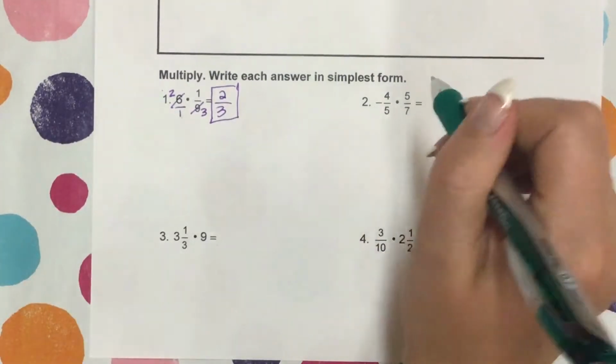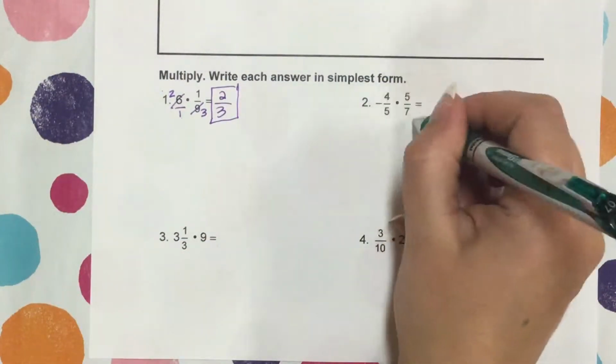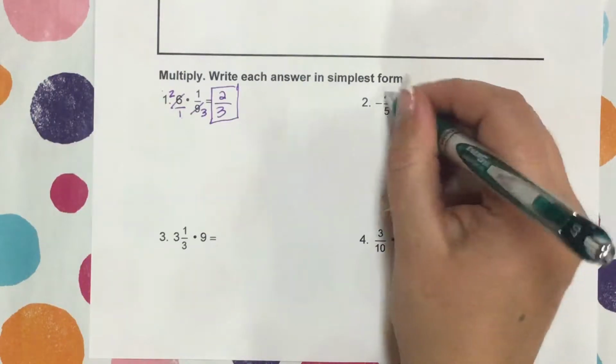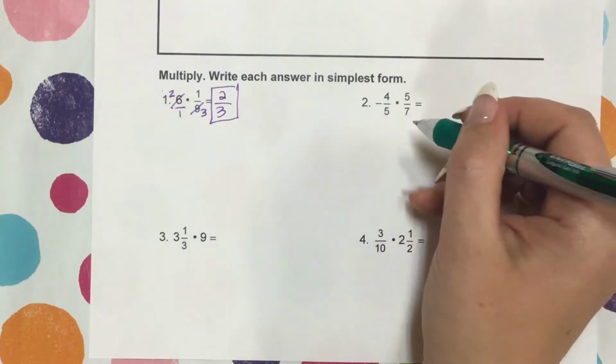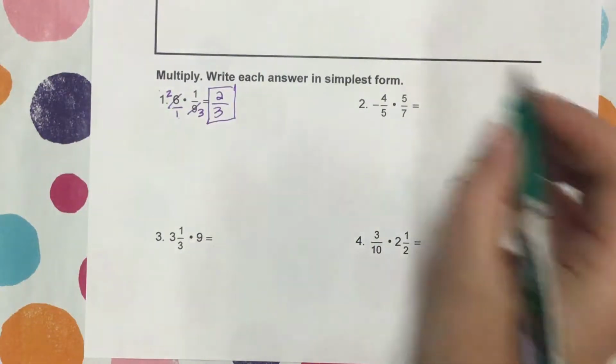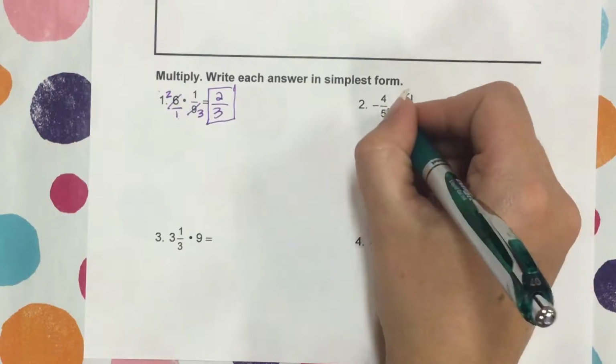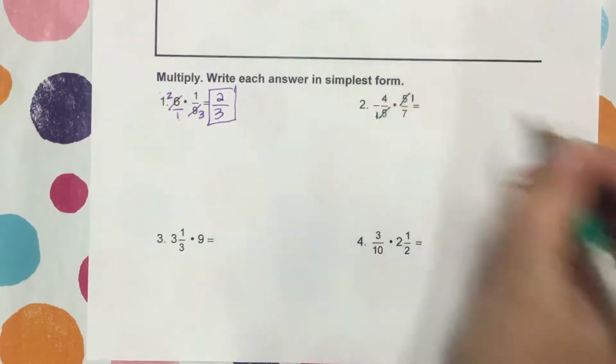So we have negative 4/5 times 5/7. So the first thing we do is look to cross-cancel. Okay, so I'm looking at 4 and 7. Are there any common factors? And the answer is no. What about 5 and 5? Of course, 5 goes into 5 and it also goes into 5. So, boom, there we go. We're going to cancel out the 5. 5 goes into 5 one time. 5 goes into 5 one time.